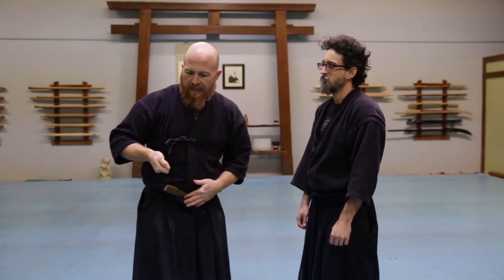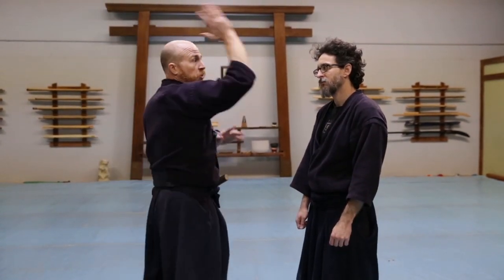So the first thing to understand is these are weapon-oriented strikes. So for example, if Josh and I were in the kitchen and I'm making a beautiful omelet, and Josh doesn't like my omelet, he insults me and I'm mad about it, right? I'm likely to take that frying pan and smash him on the head just like this. Now that's our Shomenuchi strike.